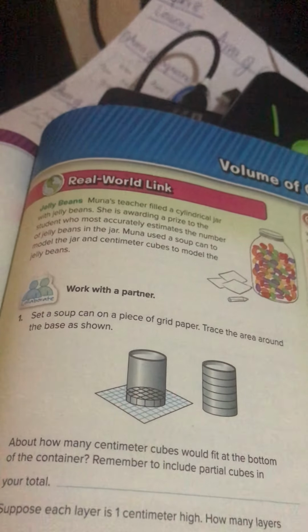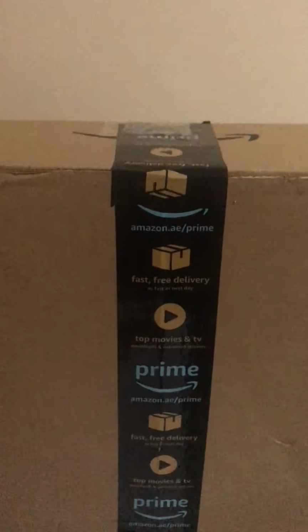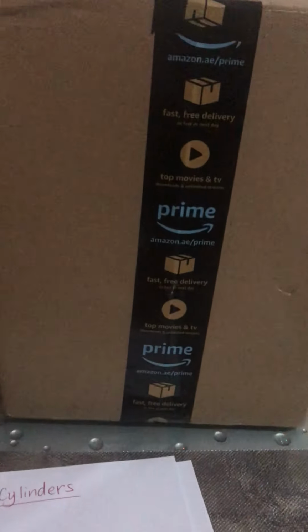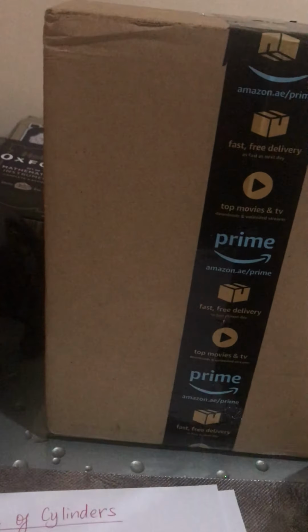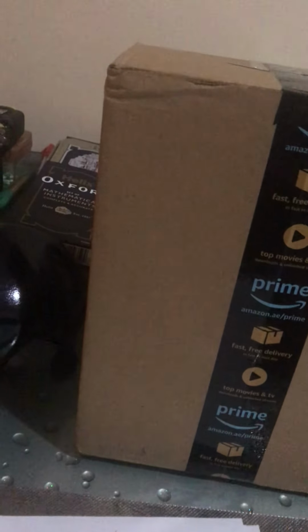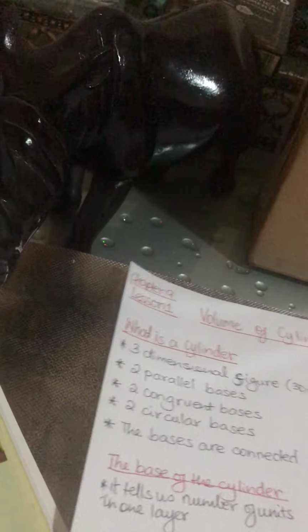So if I was building this box, I would start with this bottom rectangle and continue building it until this height that I want. Think of it as rectangles on top of each other until you get to the height that you desire.